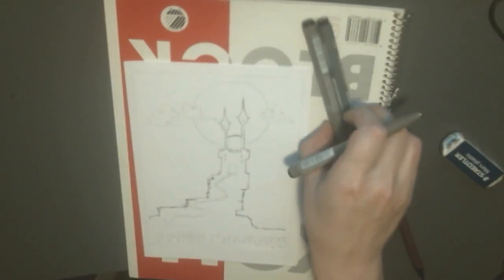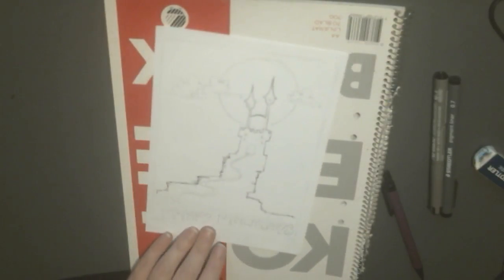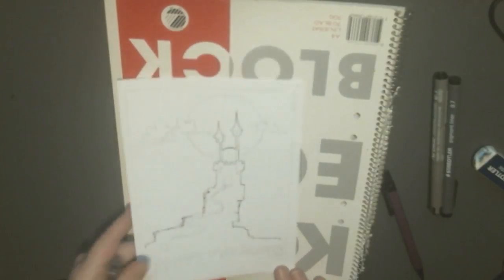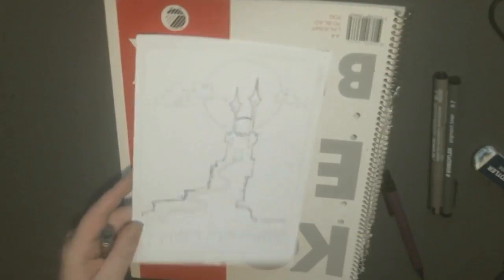But that was just trying to show that it doesn't always have to be a really, really complicated drawing to make something look good, especially if you have a small piece of paper.